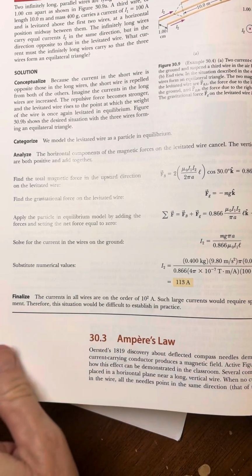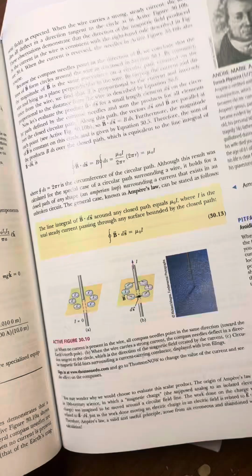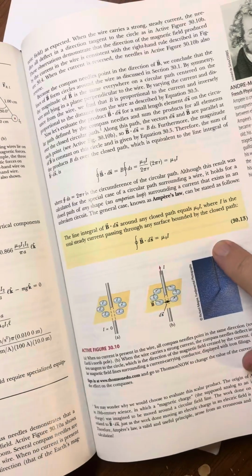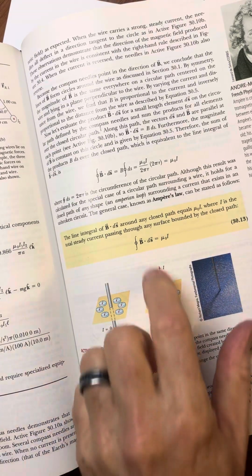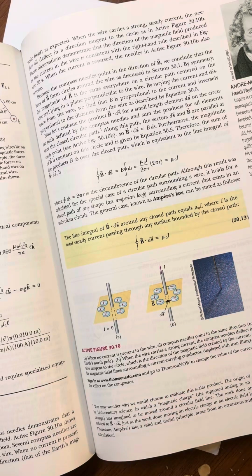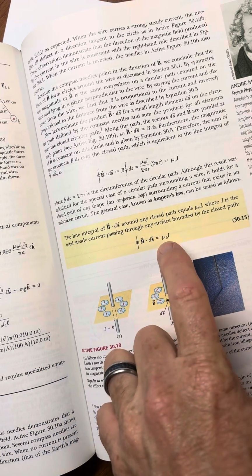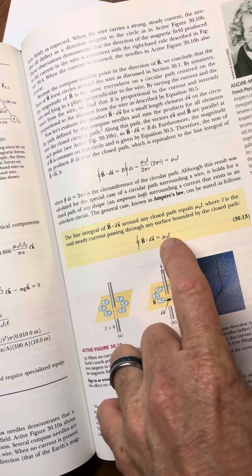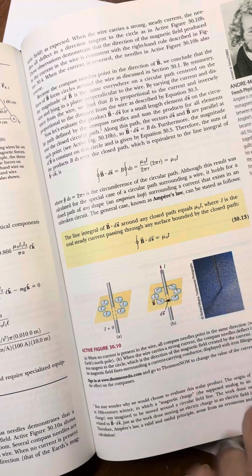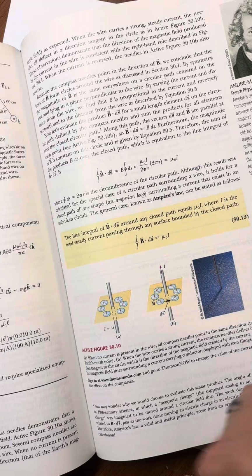Ampere's Law is listed right here where it says the integral around a closed loop of the magnetic field equals the permeability of free space times the current that is enclosed by that path.